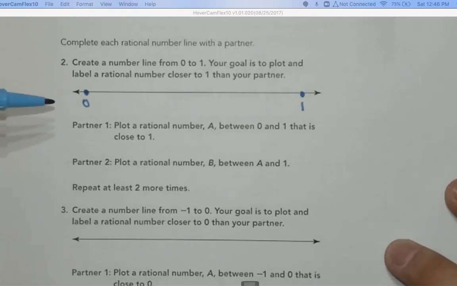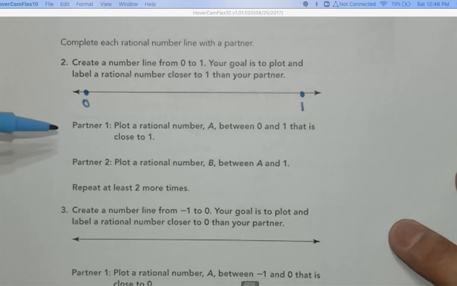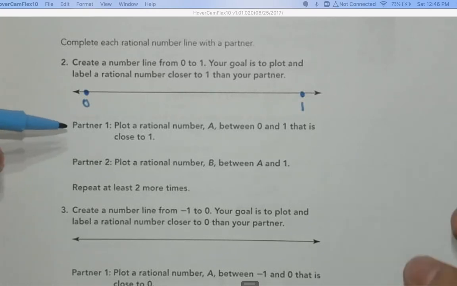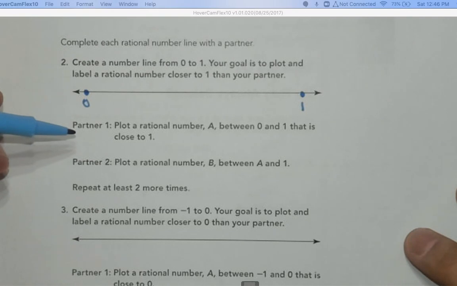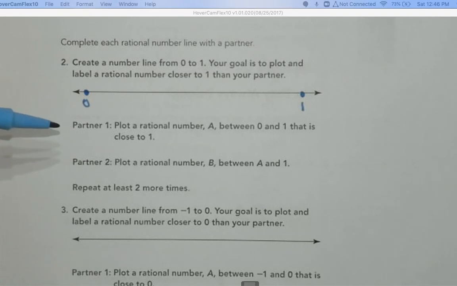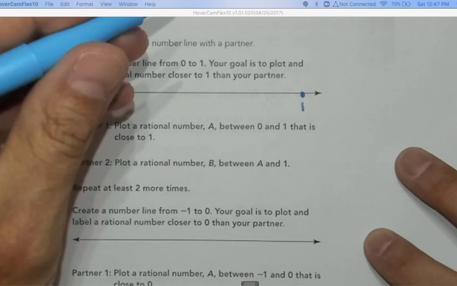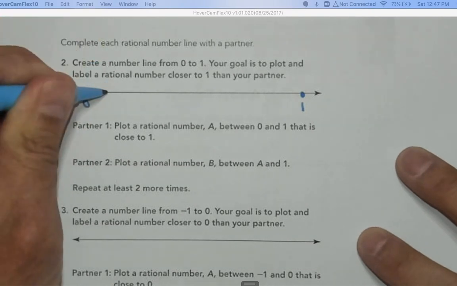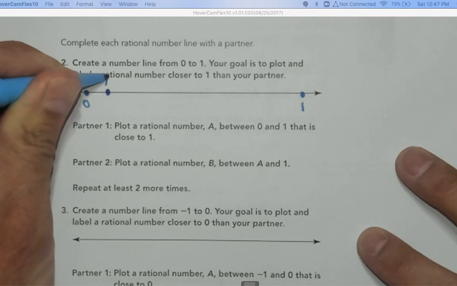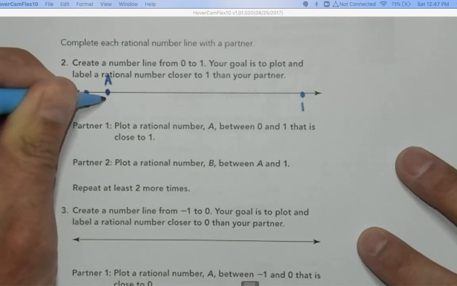All right. Partner 1, Mrs. Lewandowski, would you like to give me a number, plot a rational number A between 0 and 1 that is close to 1? So give me an answer of A. Okay, so I am going to give you 2/10. 2/10. Okay. That surprises me. All right. So I'm going to put A over here and I'm going to label it as 2/10.